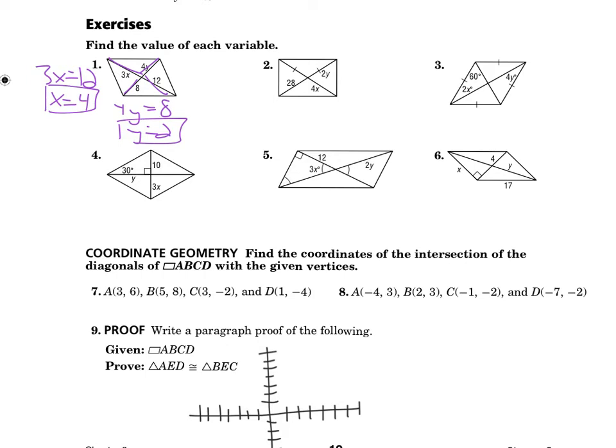And number 4. Okay, diagonals bisect each other. Don't forget it. So I can get that 10 equals 3x. You know those have to be equal to each other. Divide by 3, and x equals 10 over 3. Now, in order to solve for y, we're going to actually have to use some information that we haven't covered yet. So we don't need to worry about solving for y in this situation.